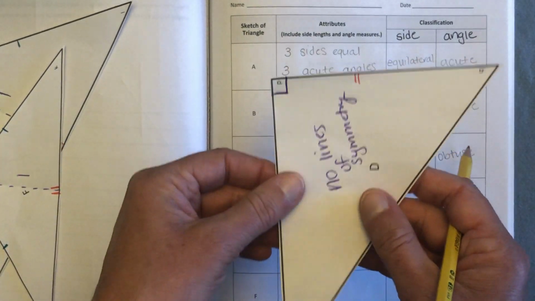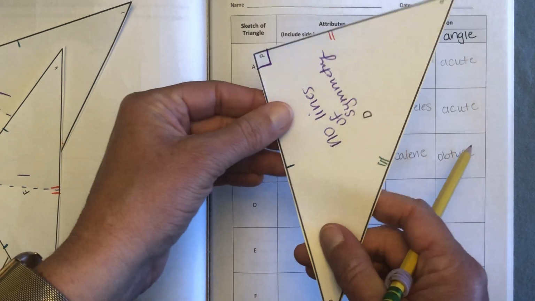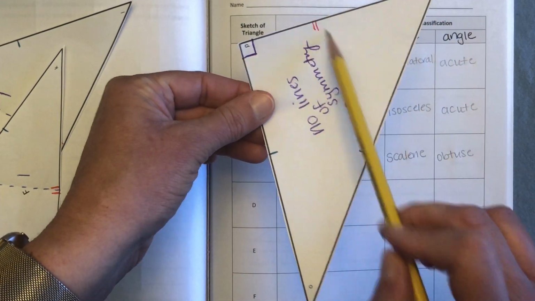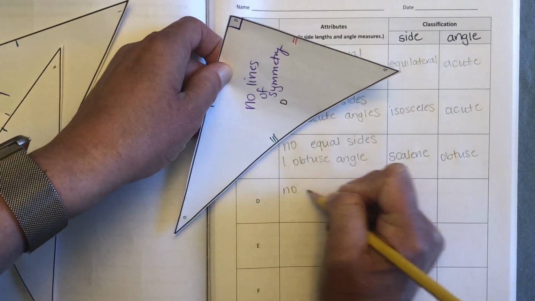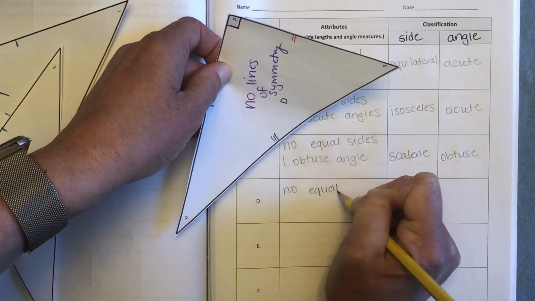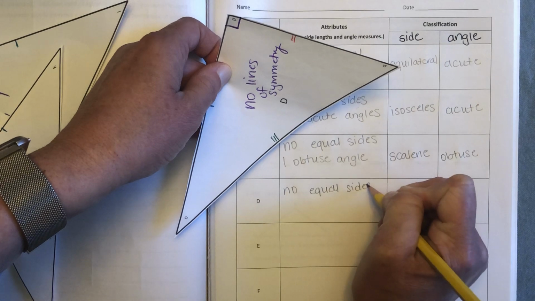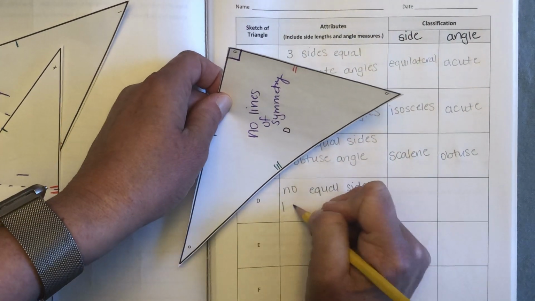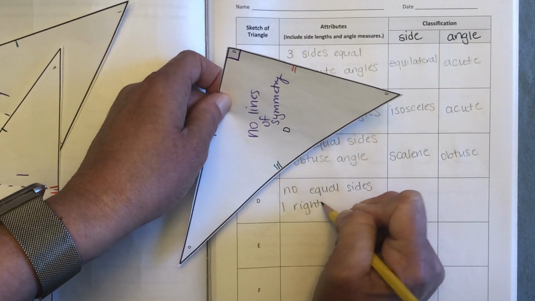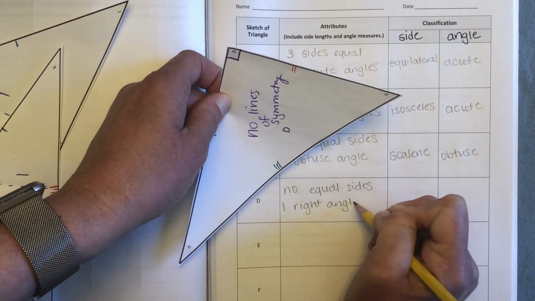All right, triangle D. Let's take triangle D. Ooh, I can look at this one immediately and I can see by the sides, 3 different sides. So no equal sides. And this one has a right angle. 1 right angle.